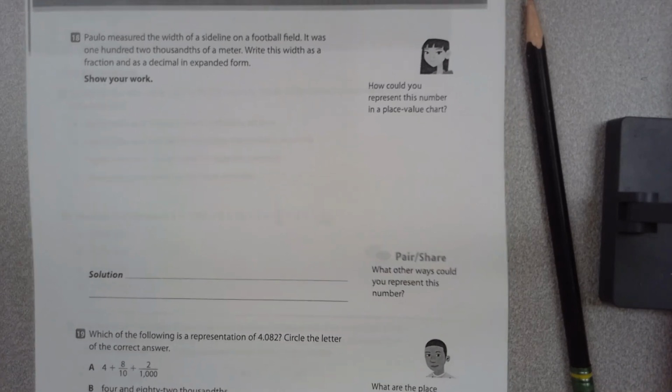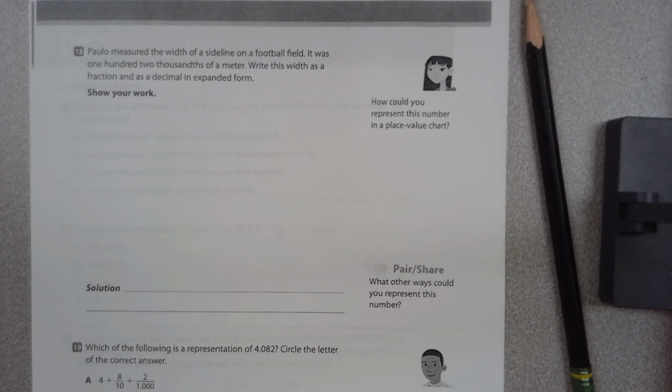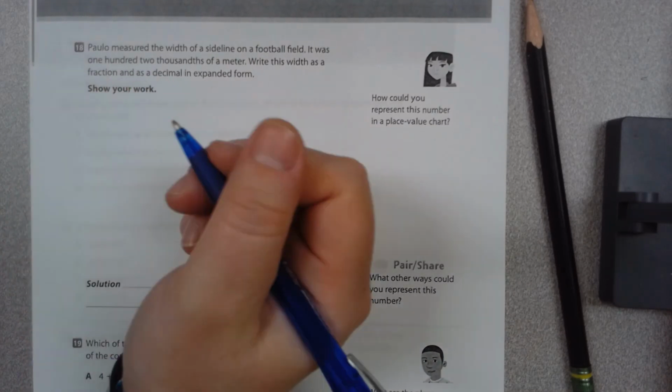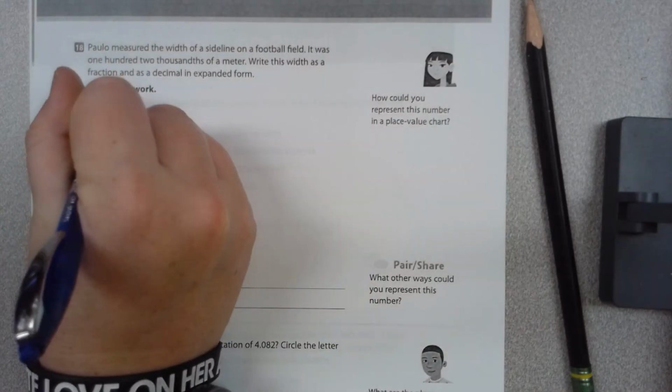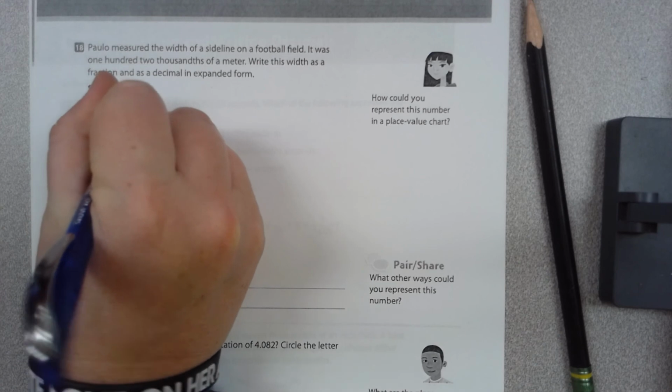All right. So what we have to do is we have to show this in a fraction and as a decimal in expanded form. So basically, when it says show your work, and this is going to be really hard, okay? Really. All you have to do is draw a place value chart. That's really all you have to do to show me your work. So once again, we're going to do a chart. Let's start with the ones place.